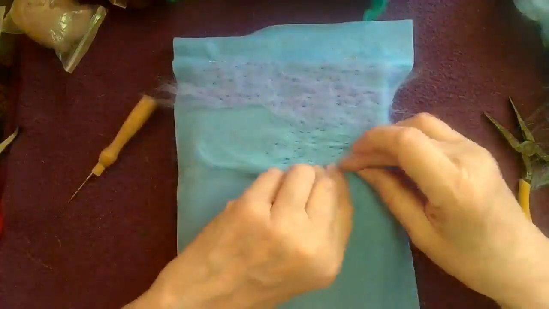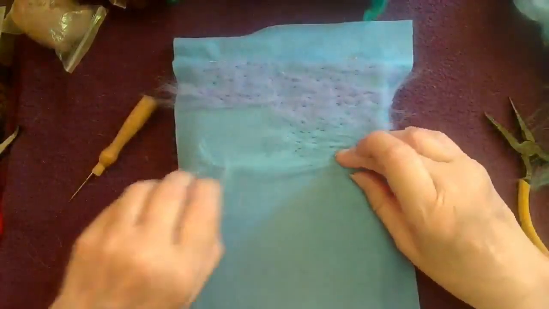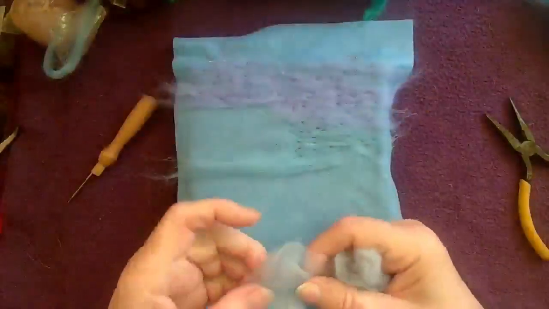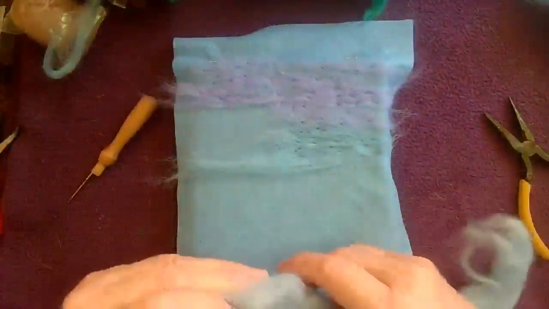I'm kind of close to the landscape here. I want to put a little bit of this lighter blue on the bottom.